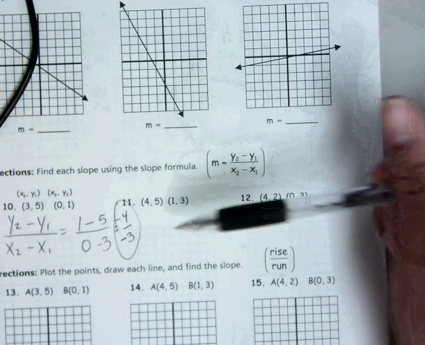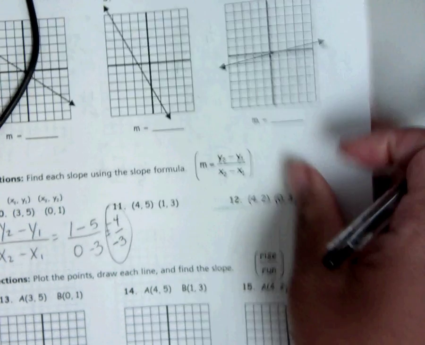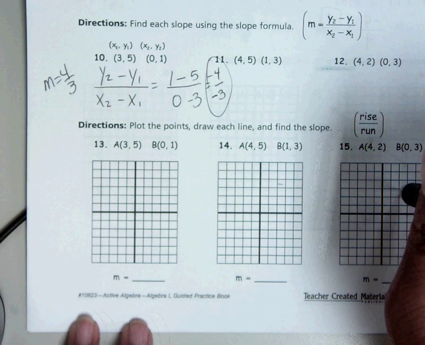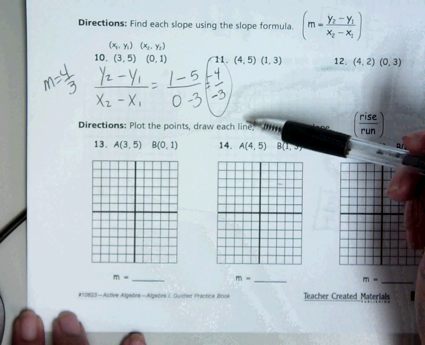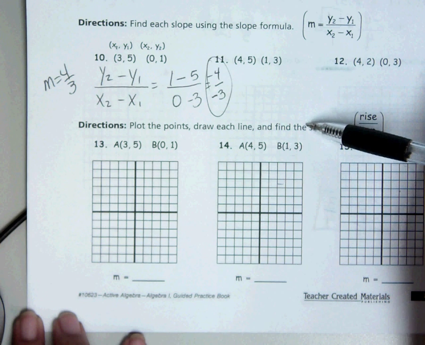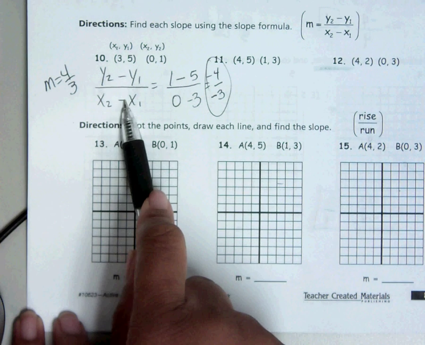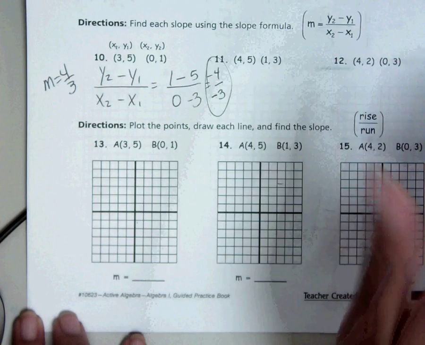Moving on to 11 and 12, you can do those in class. Number 13, 14, and 15, you should be able to do that in class. It says plot the point, so you go and plot them. Draw the line, find the slope. So you can find the slope using this formula, or you can do rise over run. So I'll leave that for you in class.